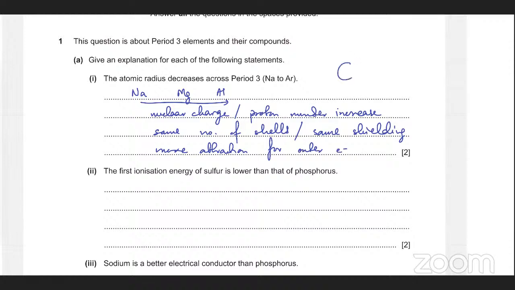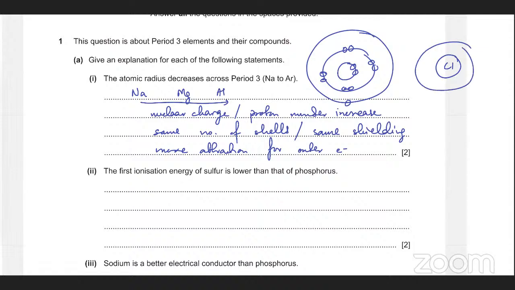So Na has the same number of shells as Cl. Cl also has exactly the same number of shells, except that Cl has more protons, so there is going to be more attraction for electrons. So there's going to be a lot more attraction for electrons.